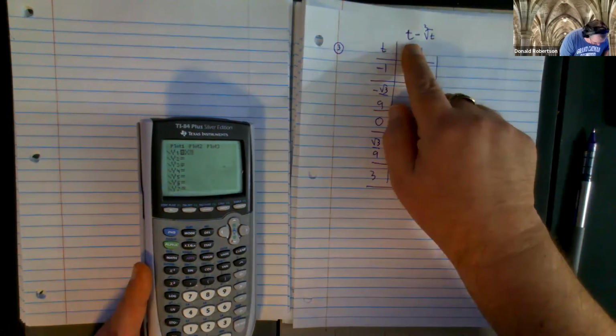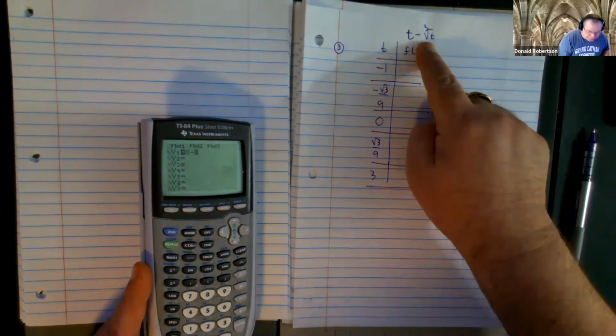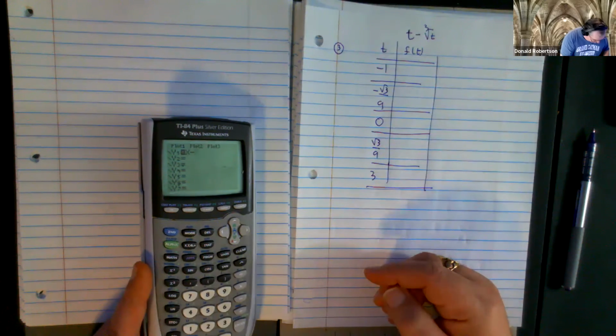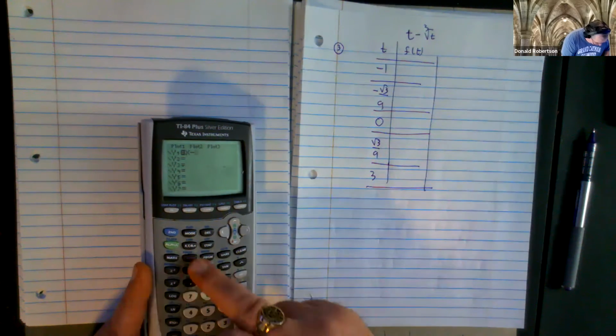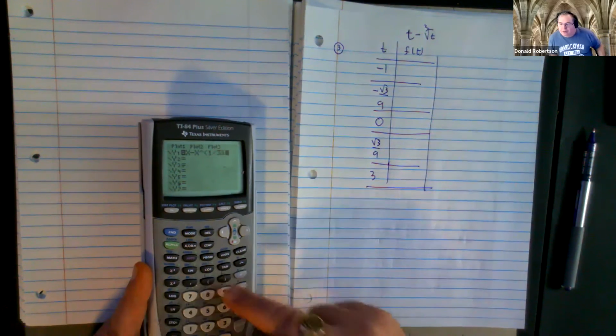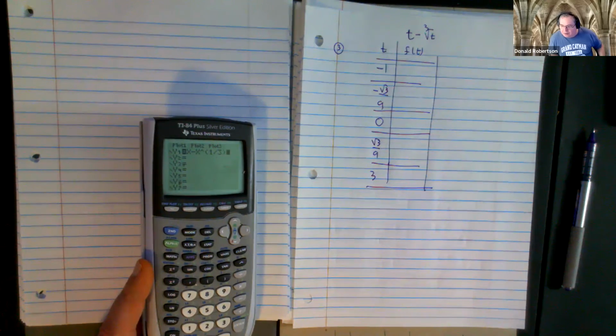X take away, and to get the cube root, there is a cube root function hidden deep inside TI-84s, but it's a pain to get to. So I'm just going to go x to the power of 1/3. Would you agree that's the same thing as a cube root? And okay, I'm using x's instead of t's, but that's no big deal, right?